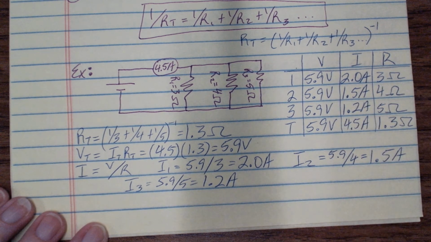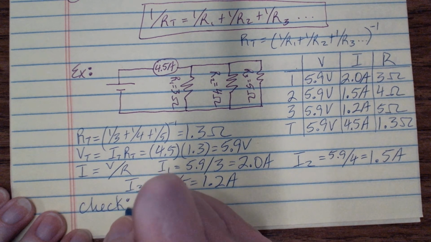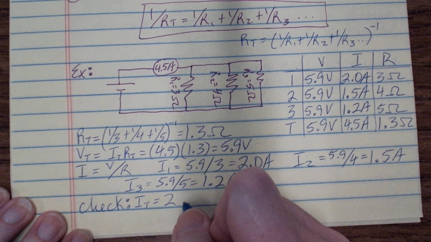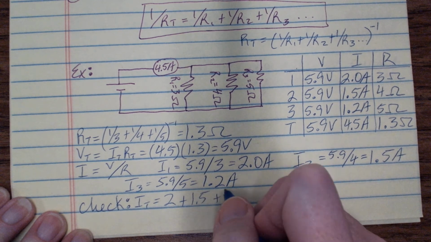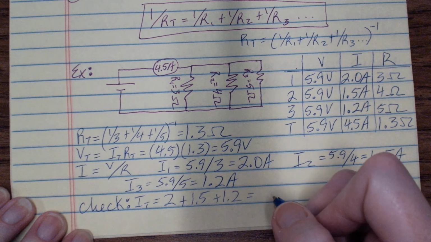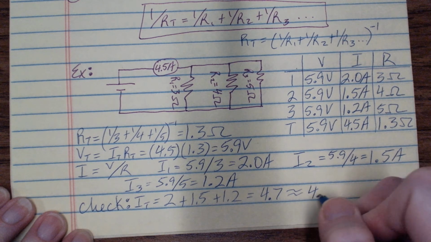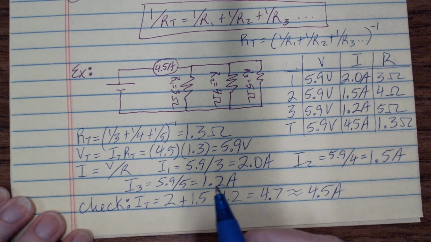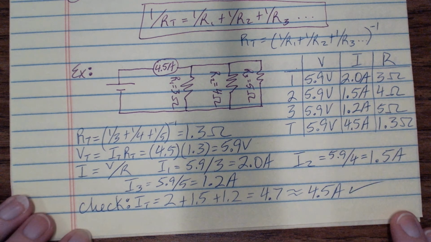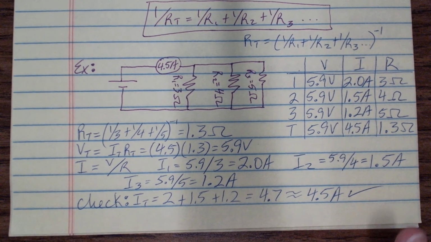Okay, so we do our little check to make sure that we did this perfectly. So I total would have to equal 2 plus 1.5 plus 1.2. So it's 4.7, which is about 4.5. Okay, so that's close enough. That's correct. If we didn't round anything at all until the very end, we would probably get exactly 4.5. Okay, and that's a parallel circuit.